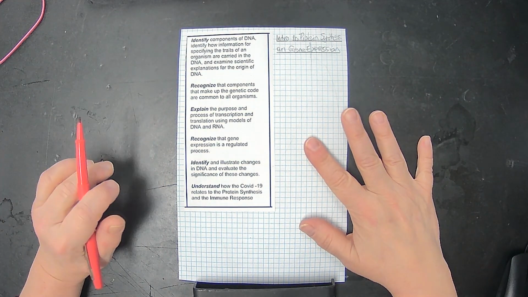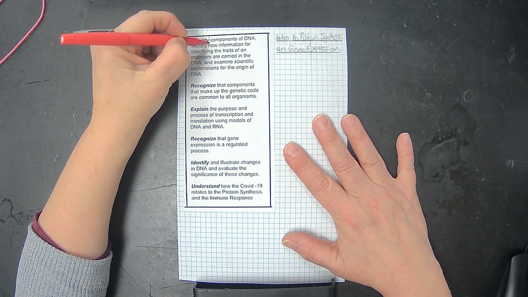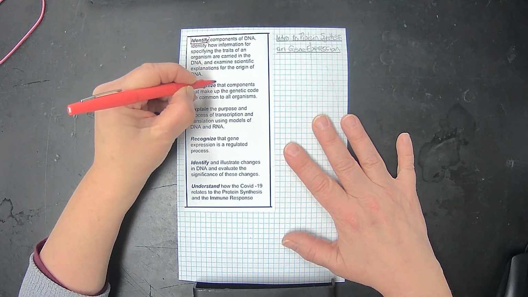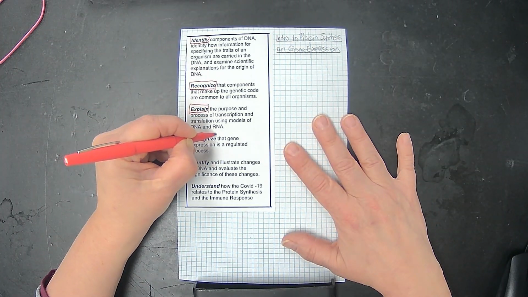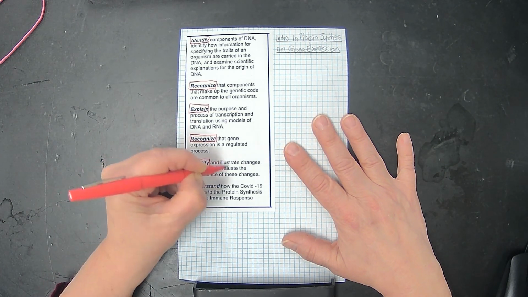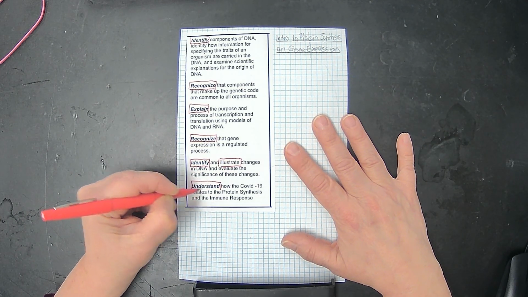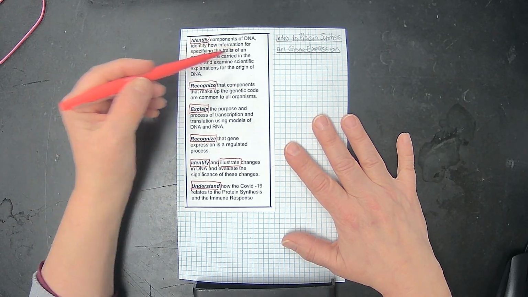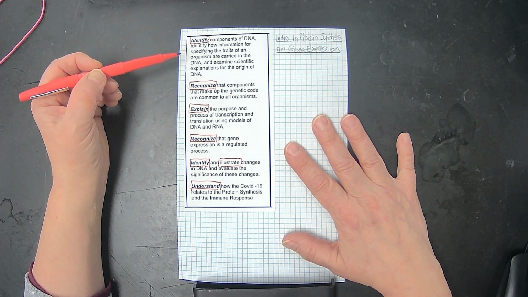Right, the first thing I'm going to do is put a box around all the verbs. So we've got identify, we've got recognize, we've got explain, we've got another recognize, another identify, and also illustrate. And finally, an understand. So these verbs tell me not only what the content is, but they tell me what I've got to do with the content.